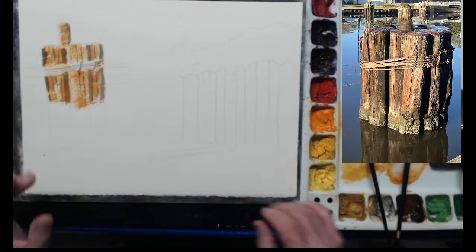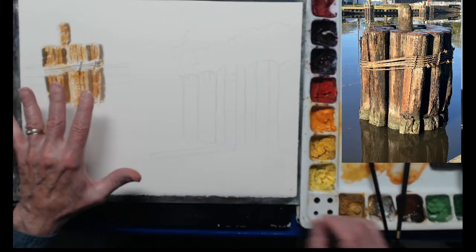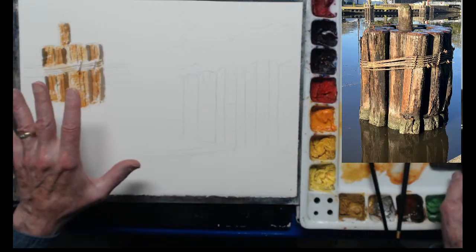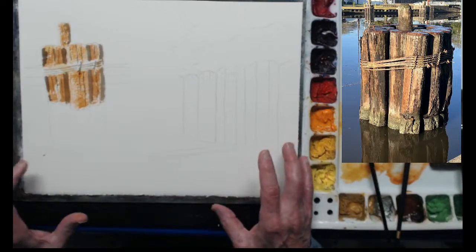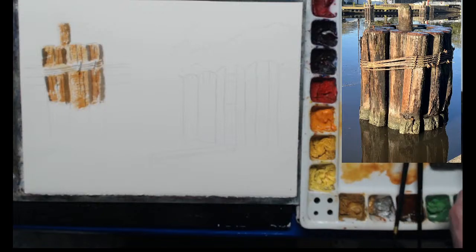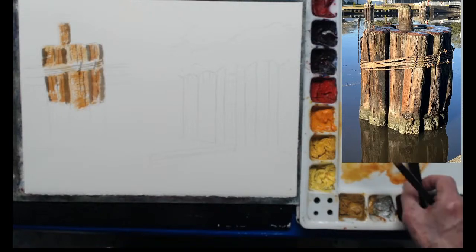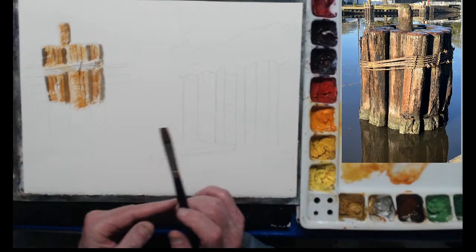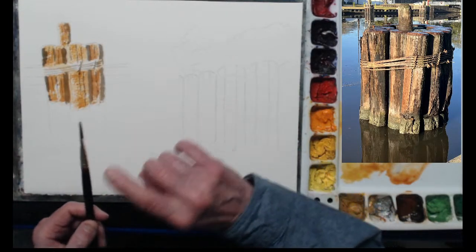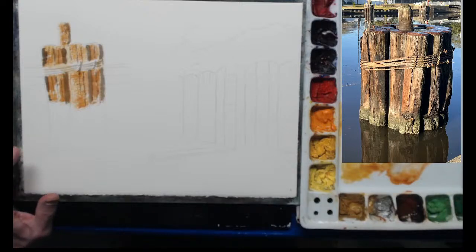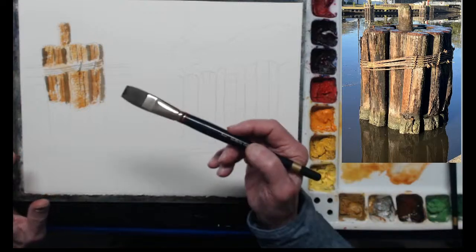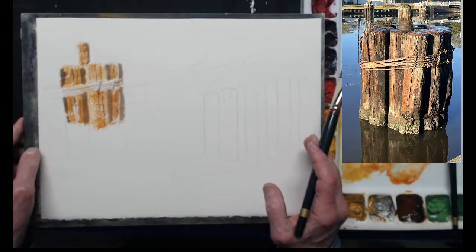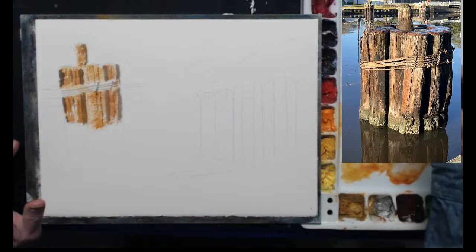So the texture on the logs was done with dry brush on a dry surface. That's how you do rough texture. Now the smooth texture is just going to be a little bit different. So with smooth texture, I'm going to put in the background here. If you'll notice from the picture, I've got some sky. So I'm going to wash out my brush here. I'm going to use my 3/4 inch brush, and I'm going to mix up a little bit of ultramarine blue.